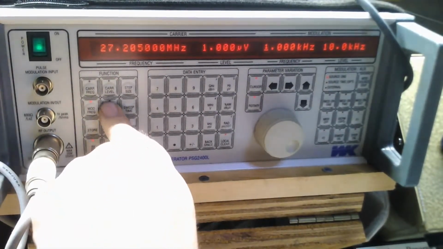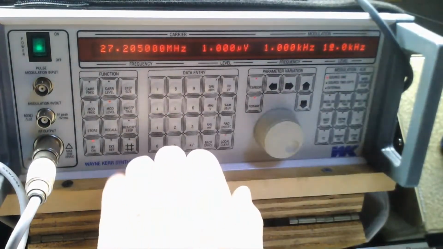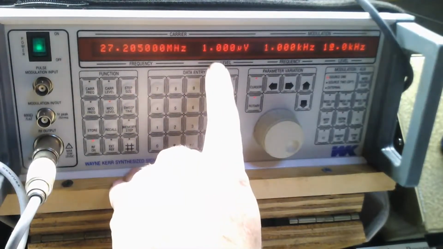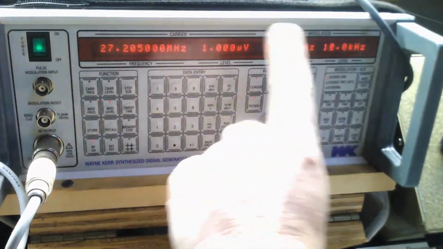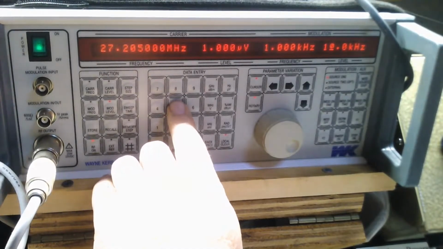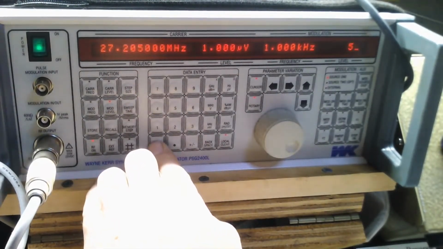Let's see here, modulation level. Set at 10 kilohertz right now. Okay, now then, remember this is in FM mode at the moment. Now we're getting ready to go over to the AM. In most cases, books call for 30% modulation.